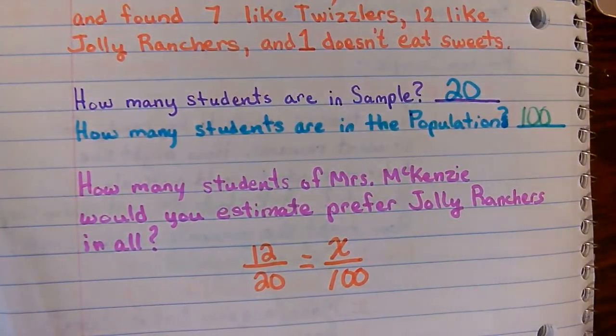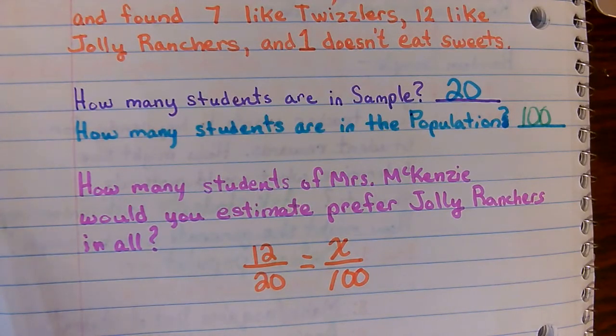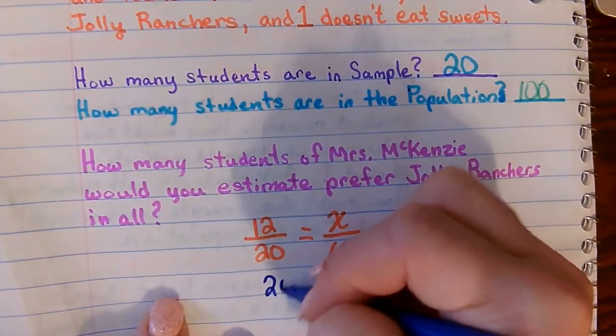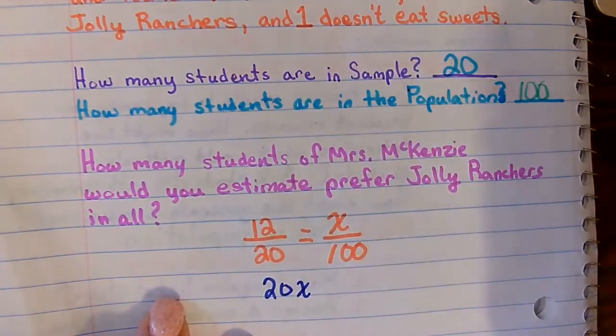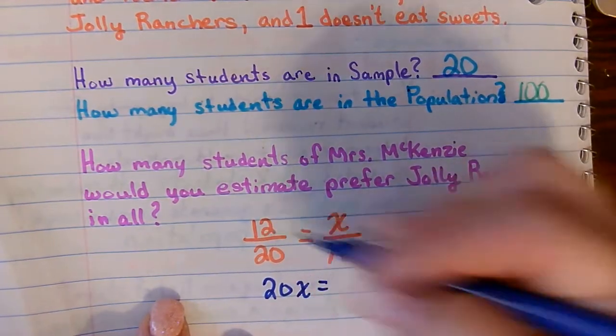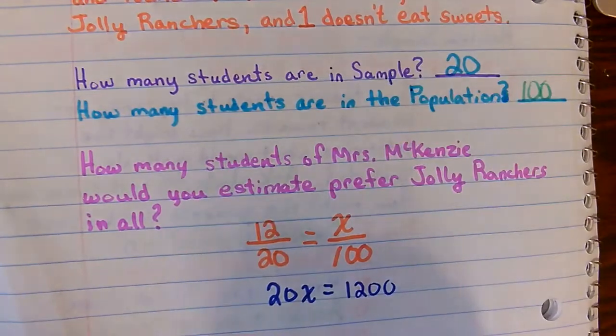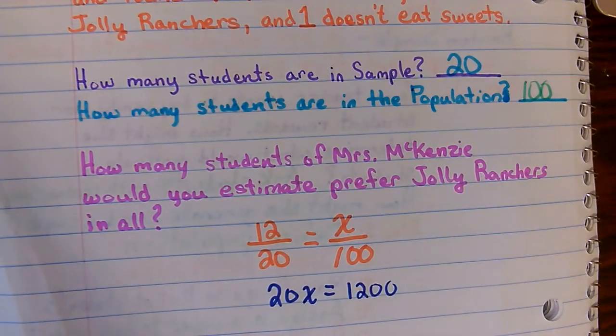Okay? So let's go through this. We're going to solve this proportion. First, multiply your diagonals. 20 times x is 20x equals 12 times 100 is 1200. Now we're almost done. We are going to divide both sides by 20.